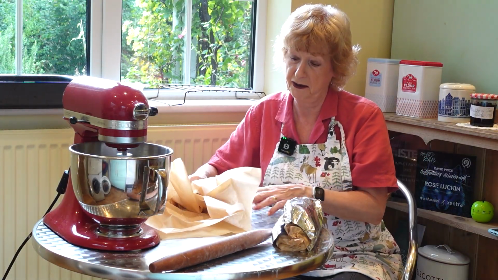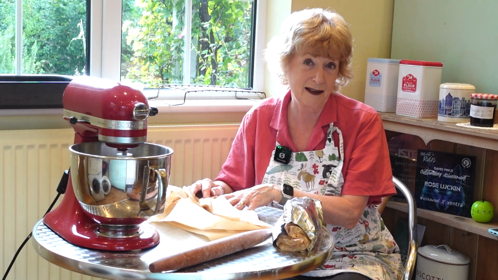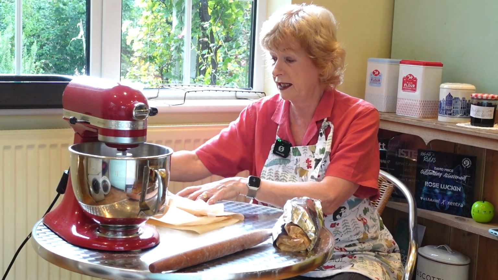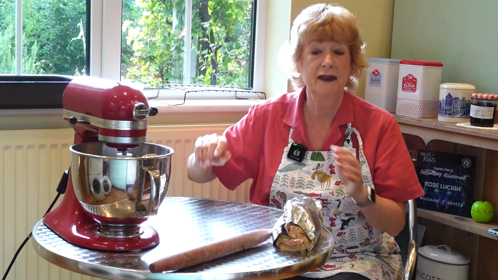Anybody who remembers roly-poly at school as part of your school lunch knows that roly-poly has to come with custard. And so I quite like to cook a baked custard at the same time as I'm cooking the roly-poly. Bit of power economy there going on.